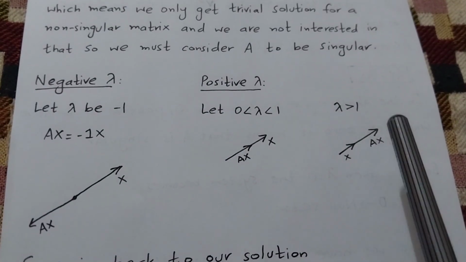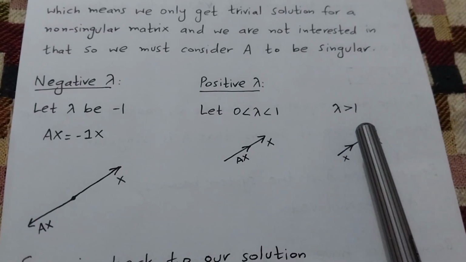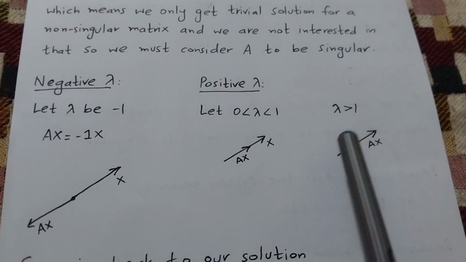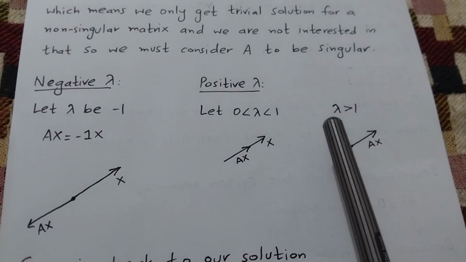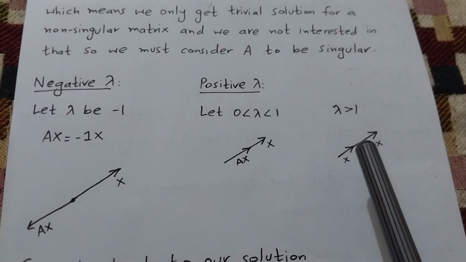Now we take the case where lambda is greater than 1. So this means that lambda is 1 point something, or some value greater than 1. So Ax is equal to 2 times x.